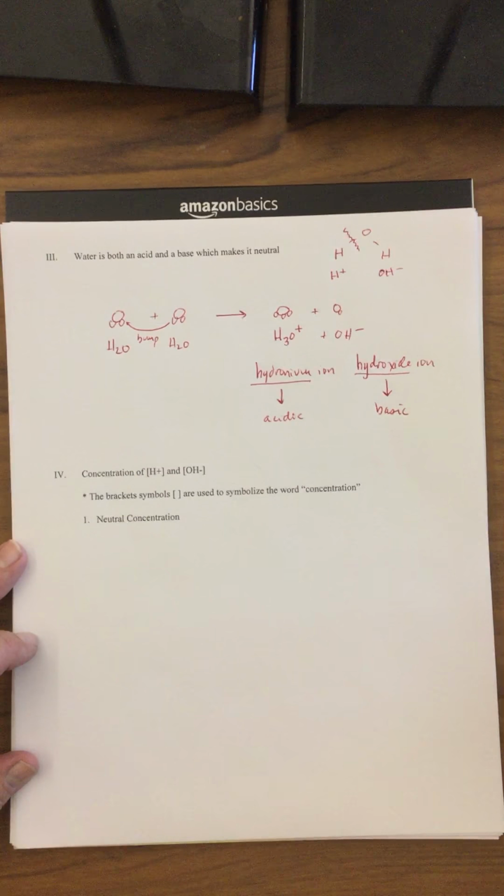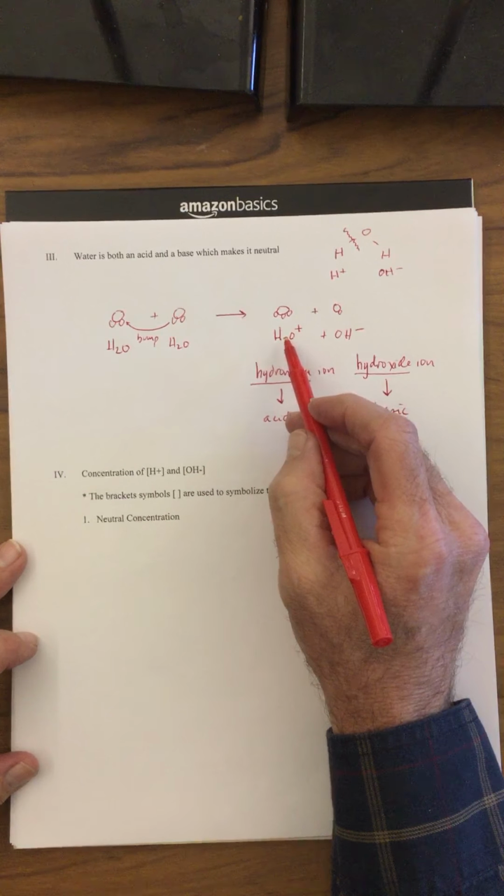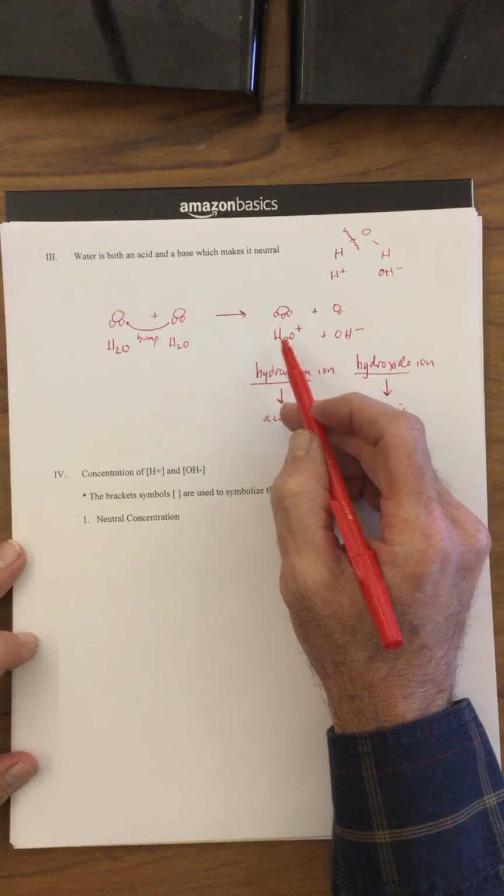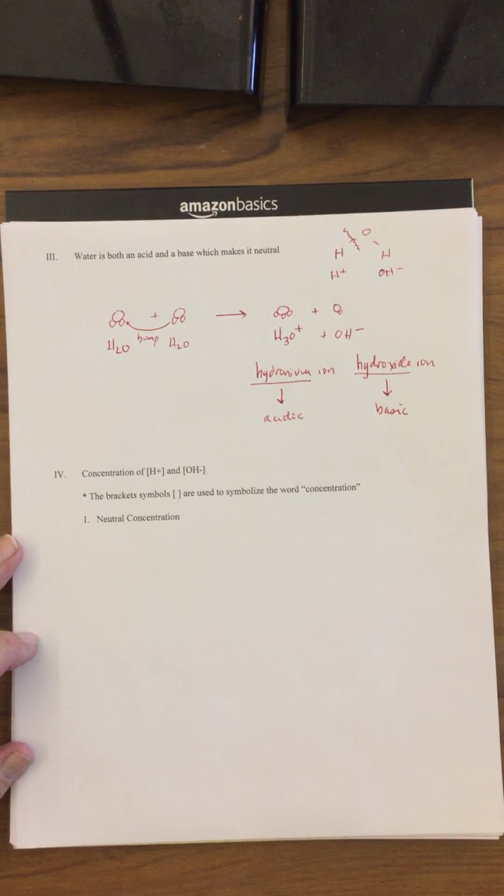And we're going to be comparing acids, strong acids versus weak acids. Why is one acid strong? Why is one acid weak? It depends upon the formation of this molecule right here. And we'll get back to that later.